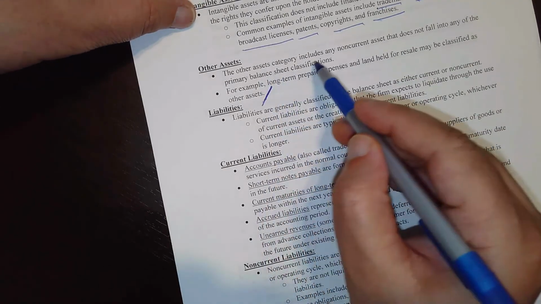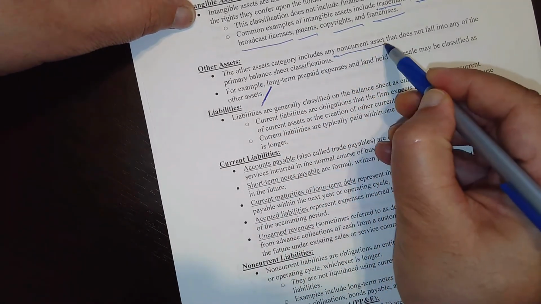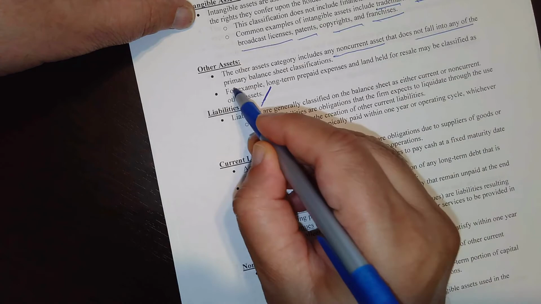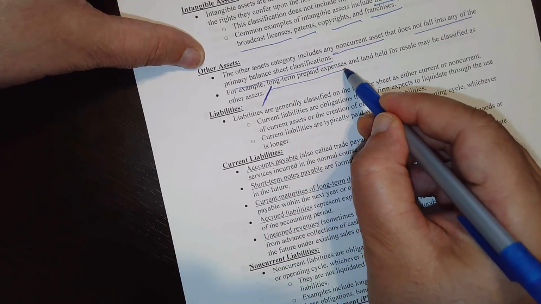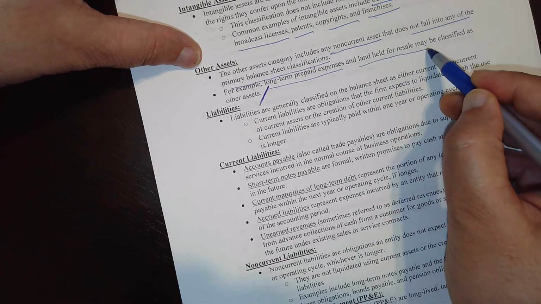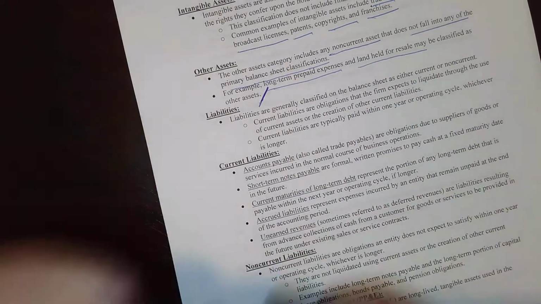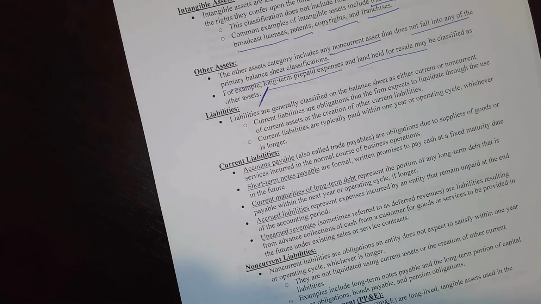The other assets category includes any non-current asset that does not fall into any of the primary balance sheet classifications. For example, long-term prepaid expenses and land held for resale may be classified as other. So if you have land that you have classified as one you are going to sell, it will be part of your other assets. Or if you have a long-term prepaid expense, such as, for example, you rent a warehouse for 5 years and you paid the 5 years' worth of rent in advance, that will be considered other assets.